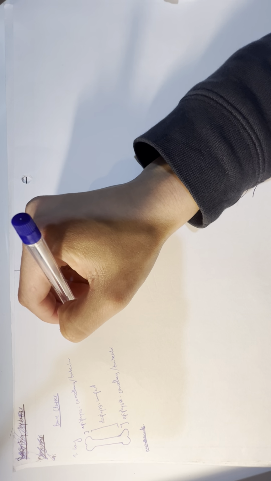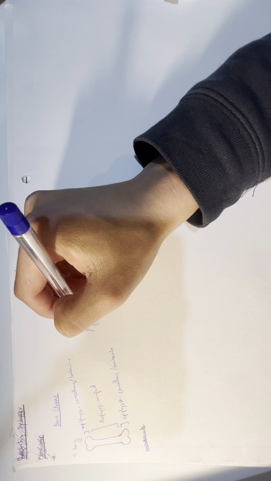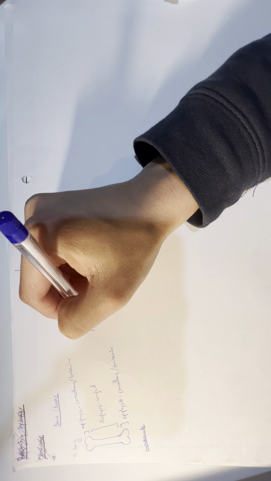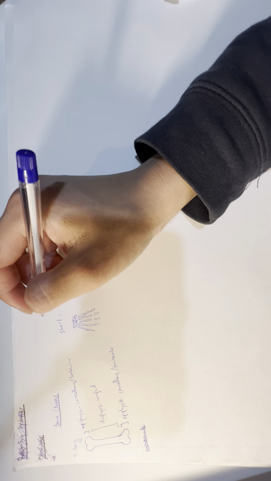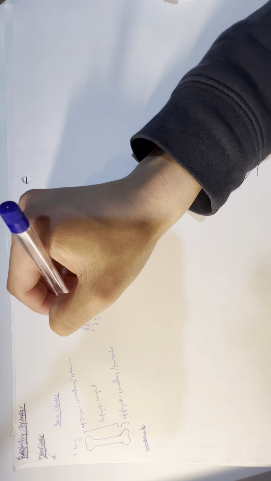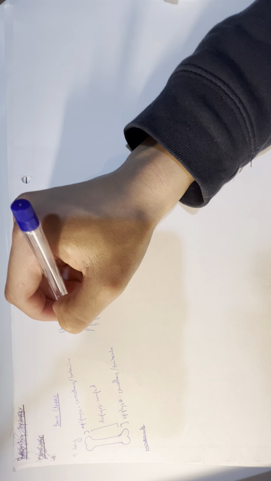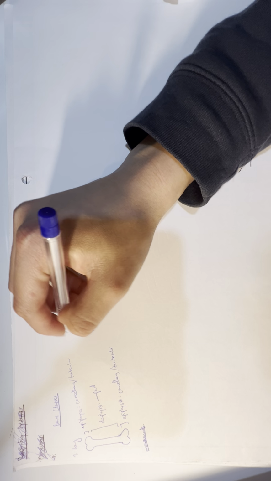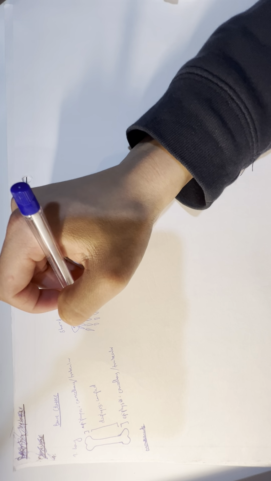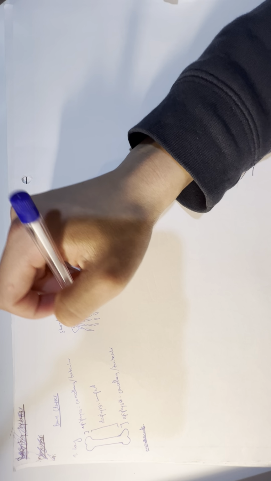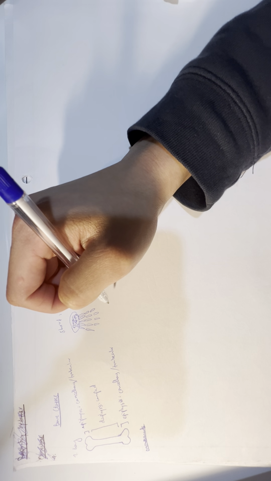Sorry, I didn't mean to draw them that long. This is your wrist. These guys would be classified as short bones because their length and width are roughly the same. These guys over here are not, they are still long bones, right?